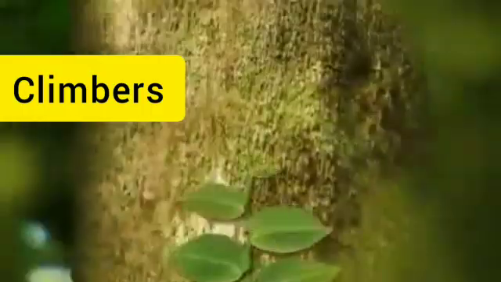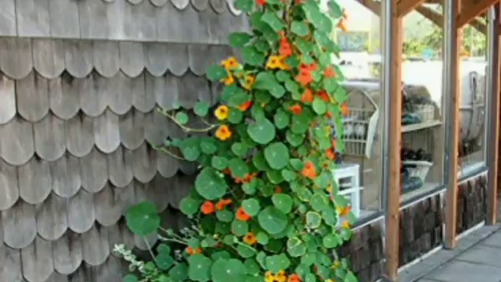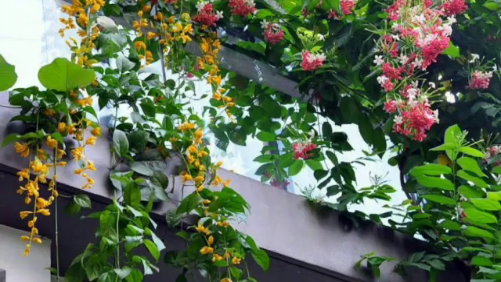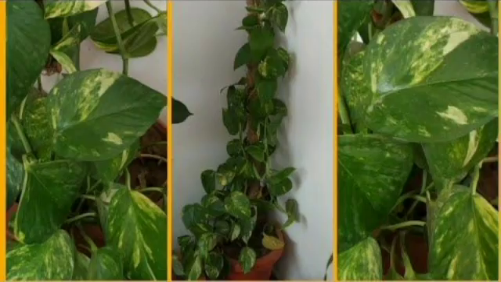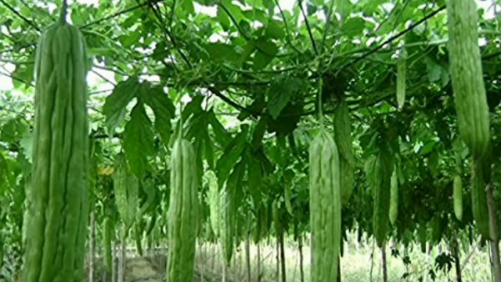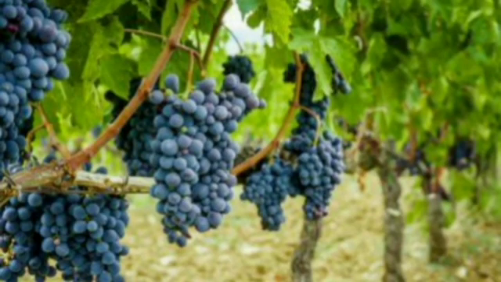Climbers. Some plants with weak stems cannot stand erect on their own. Erect means straight. They cannot stand straight on their own. So they need support of other plants, sticks or walls to keep them erect. Such plants are called climbers. Some examples of climbers are money plants, bitter gourd and grapevine, etc.